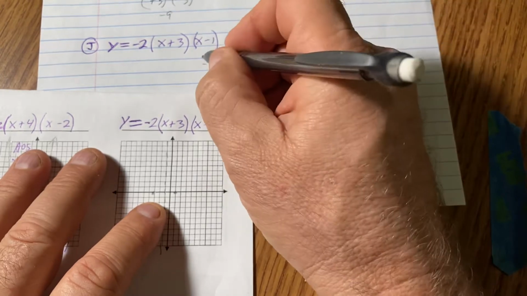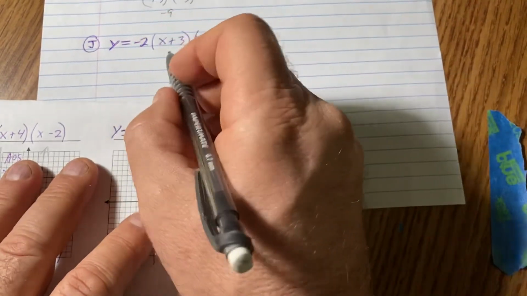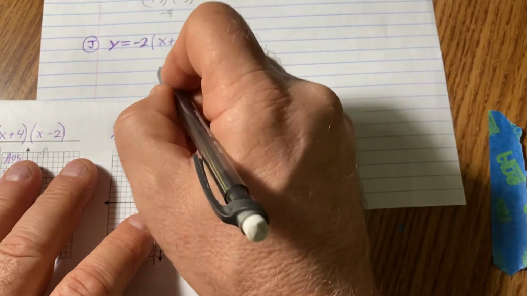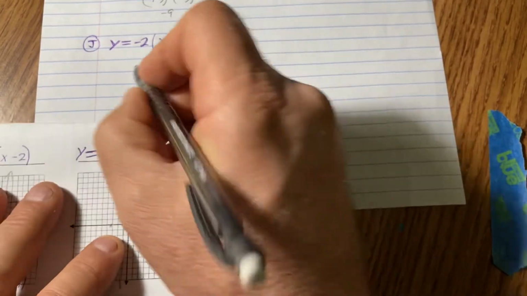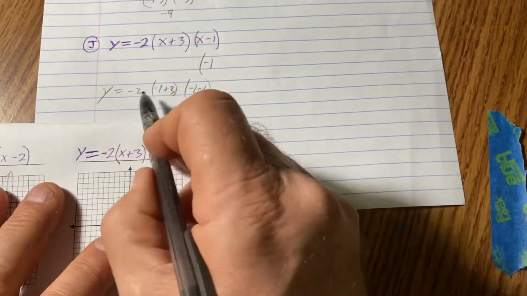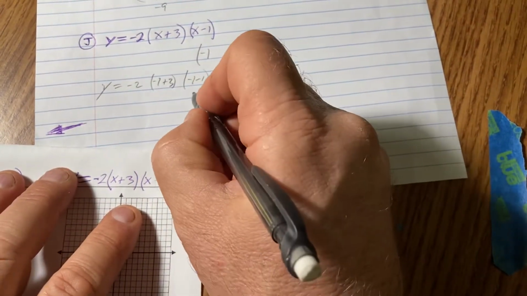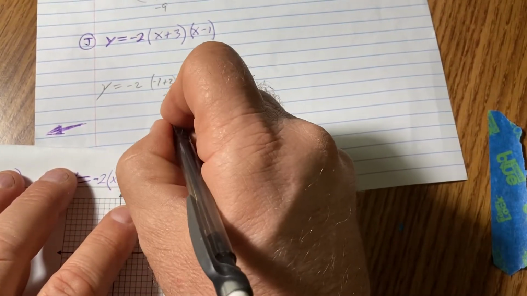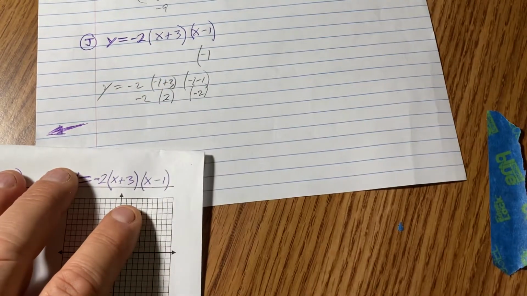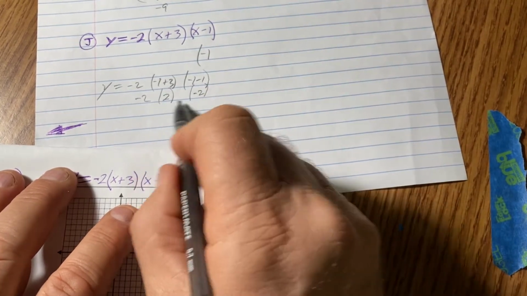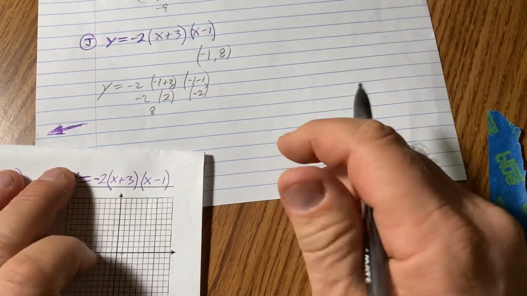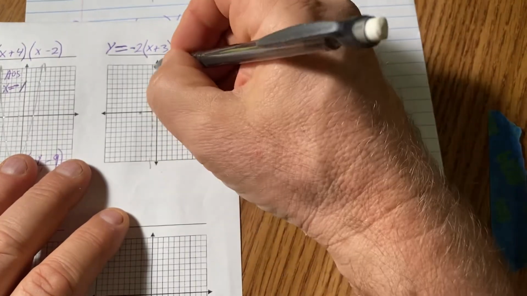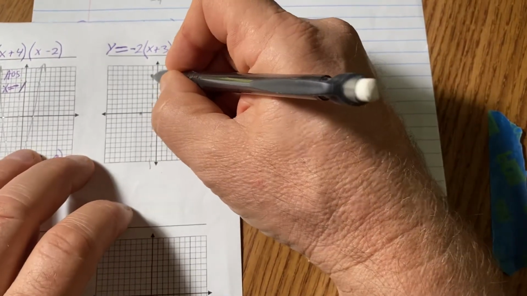Okay. When x is -1, what the heck is y going to be? Well, let's find out. -1 plus 3 is 2. -1 plus 3 and -1 minus 1. So 2. So this is a -2. That is a +2, and that is a -2. Okay. 2 times 2 times -2 is -8. So -1 comma 8. So -1 comma 8 right there. There's my vertex.